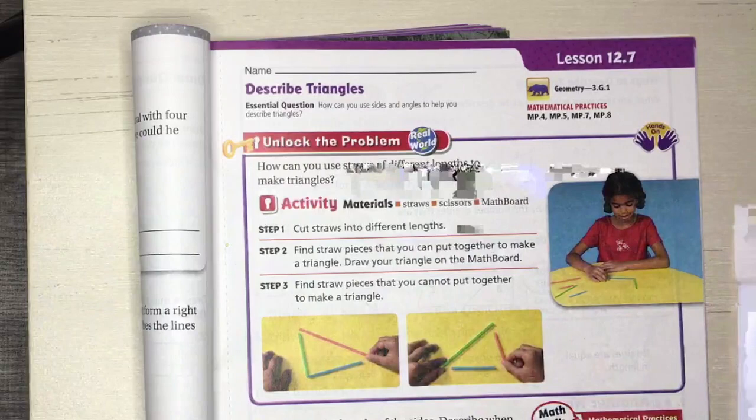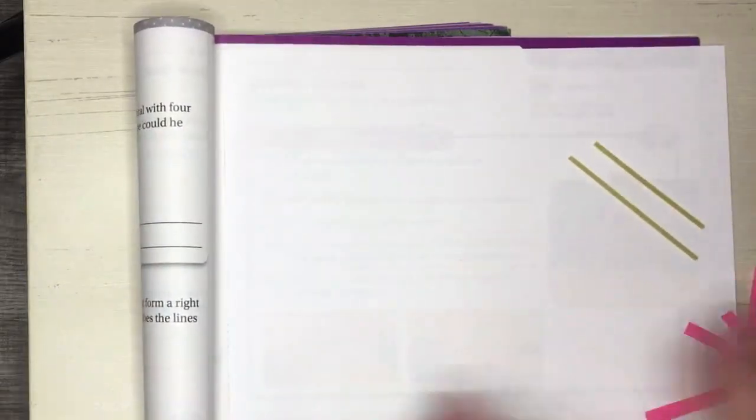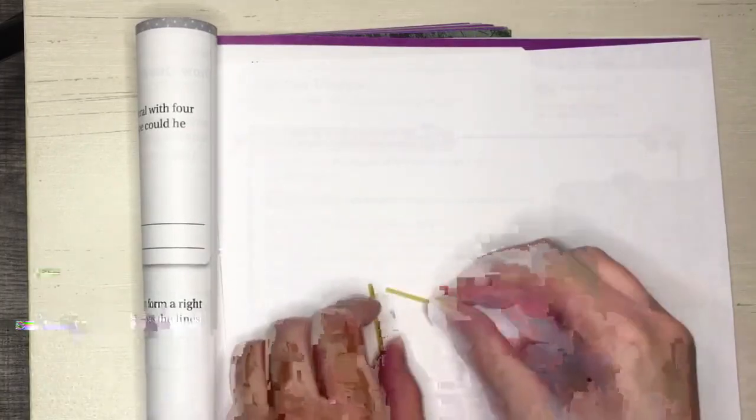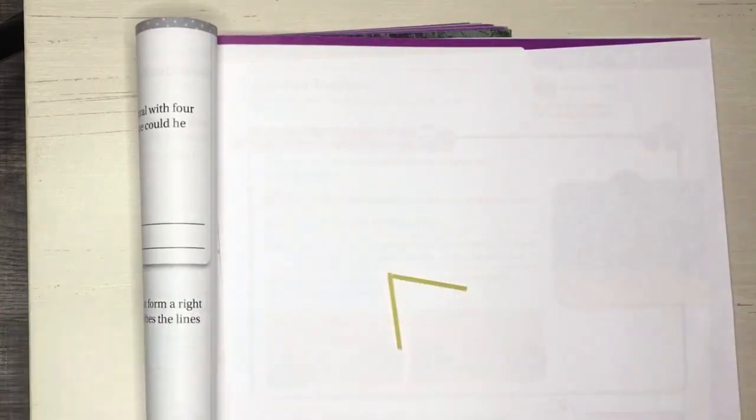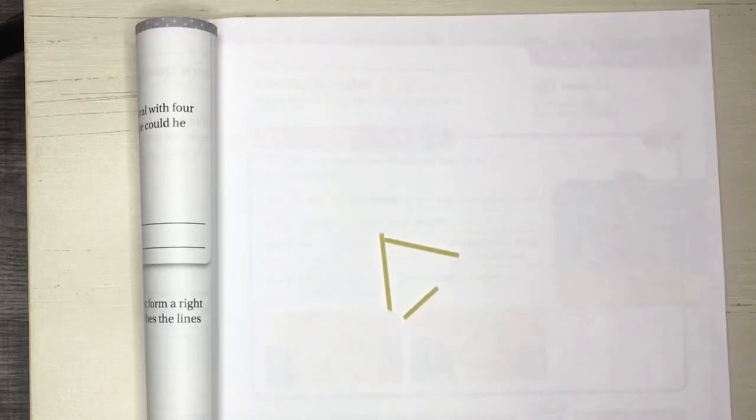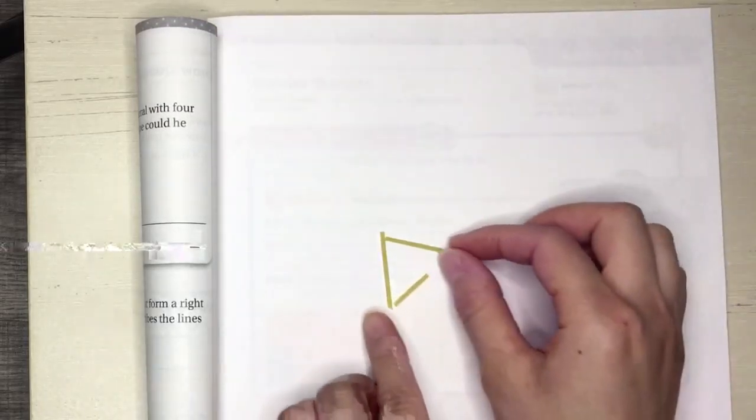So I'm going to put my materials to the side, and I'm just going to grab a few of my spaghetti noodles. I'm going to try to make a triangle. Does that look like a triangle? Well, I gotta close it.